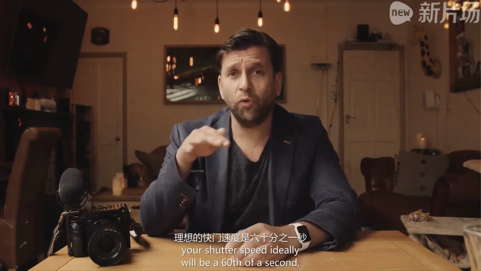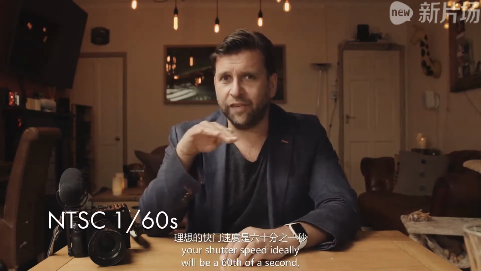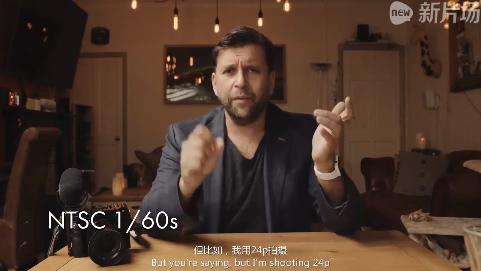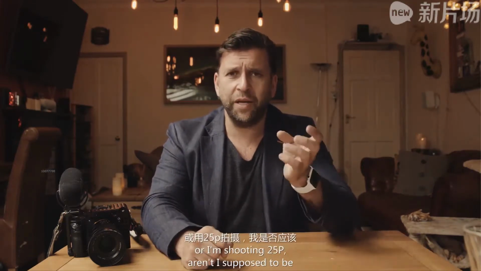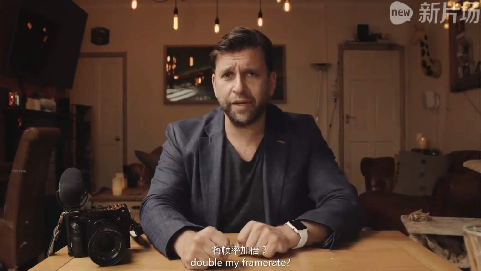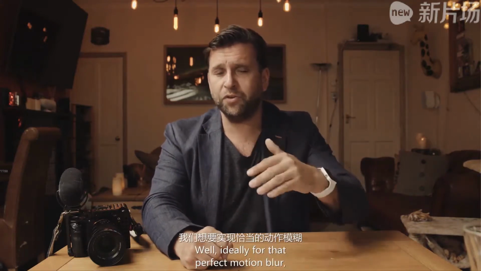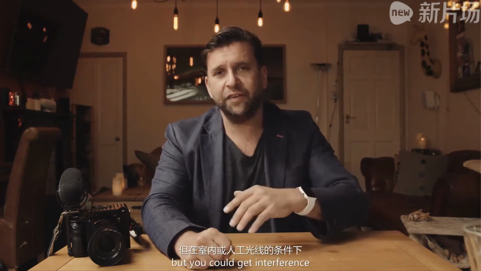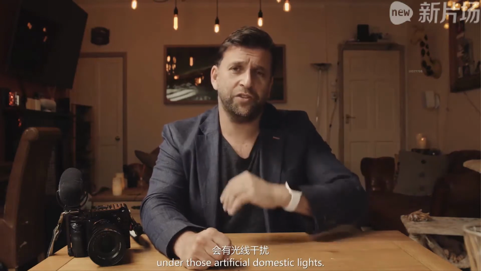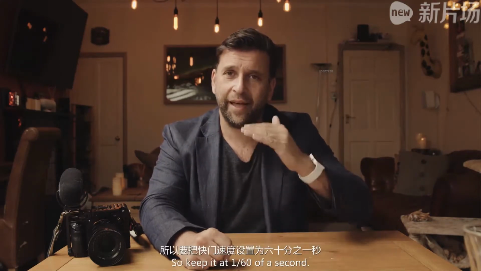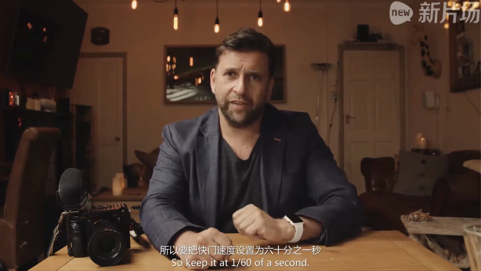In NTSC regions where the electricity supply is at 60 hertz, your shutter speed ideally will be a 60th of a second, which matches perfectly. But you're saying, but I'm shooting 24p or I'm shooting 25p, aren't I supposed to double my frame rate? Well, ideally for that perfect motion blur, but you could get interference under those artificial domestic lights. So keep it at 1/60th of a second.